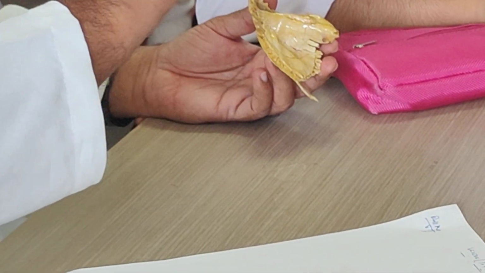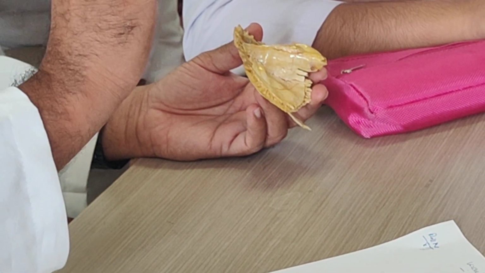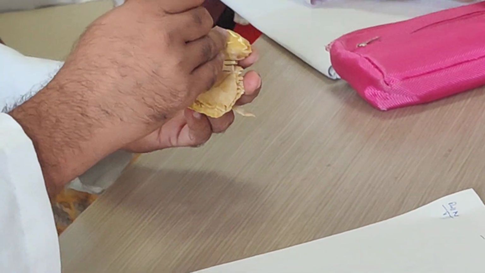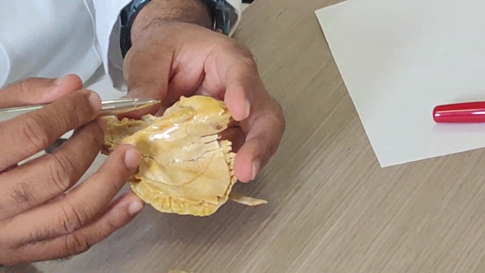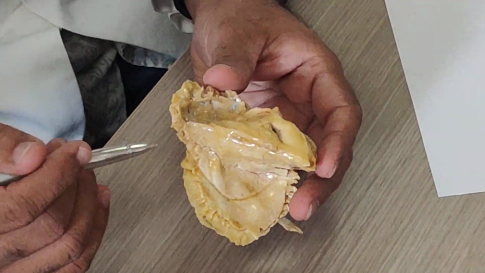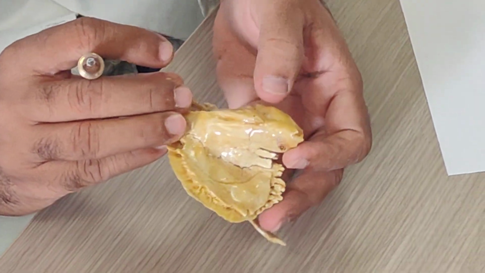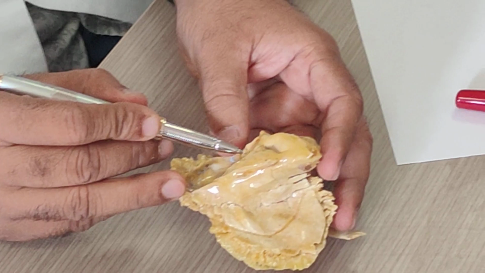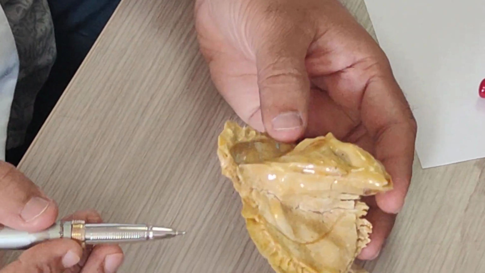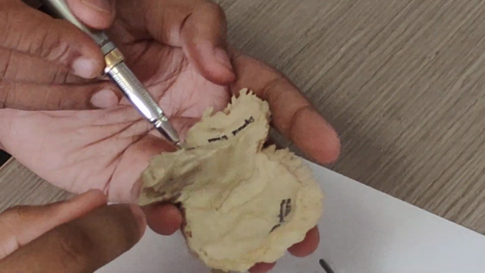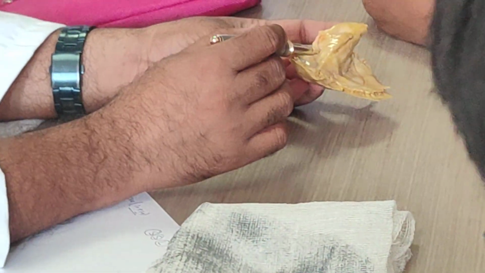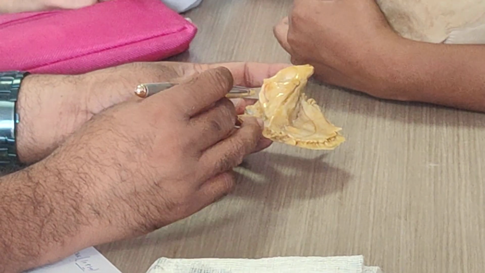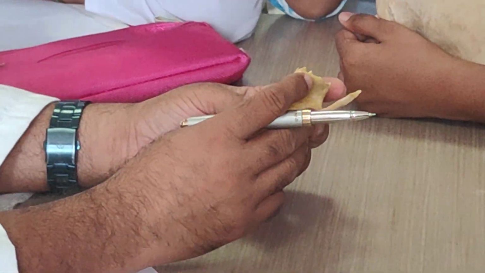This is not important. Okay. The ductus endolymphaticus comes out from here. So this one is the aqueduct of vestibule. You have to identify this one. Here lies the aqueduct of vestibule. Internal acoustic meatus is just in front of that. Okay. So this one is the aqueduct of vestibule.